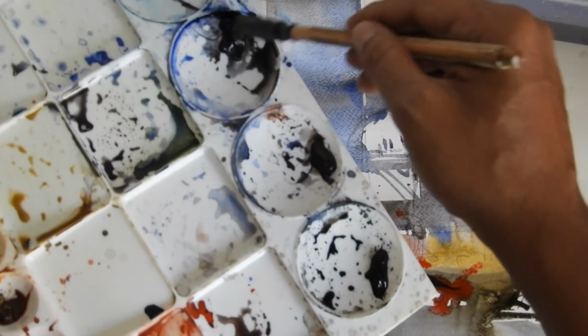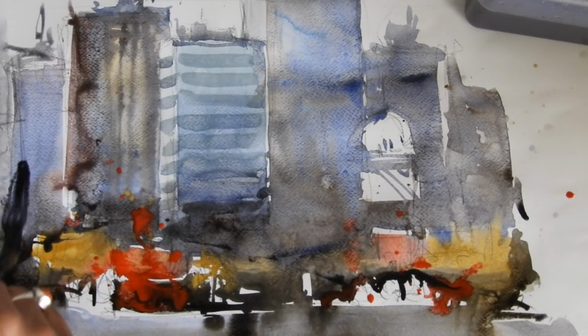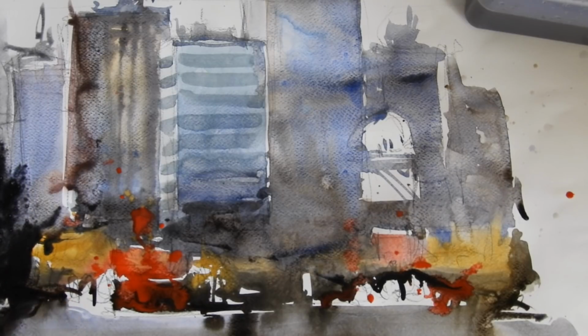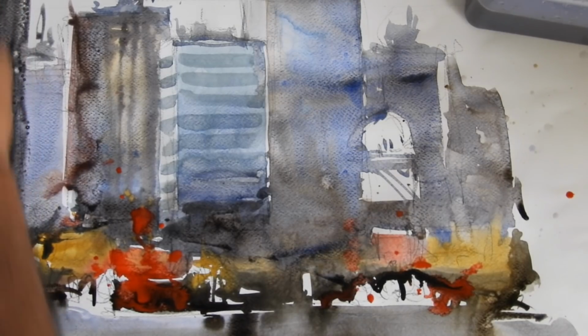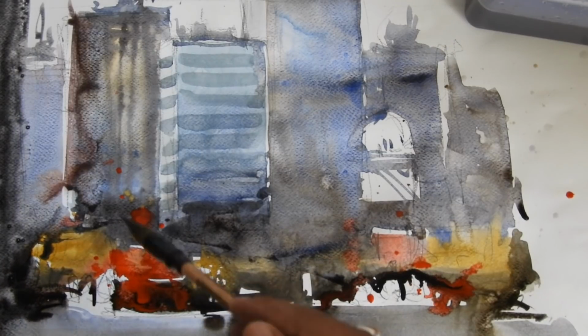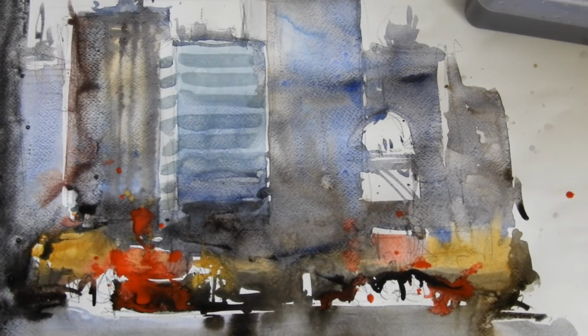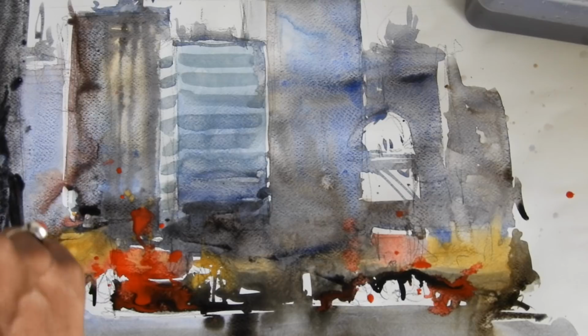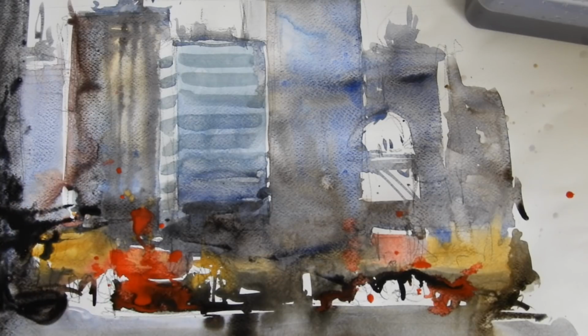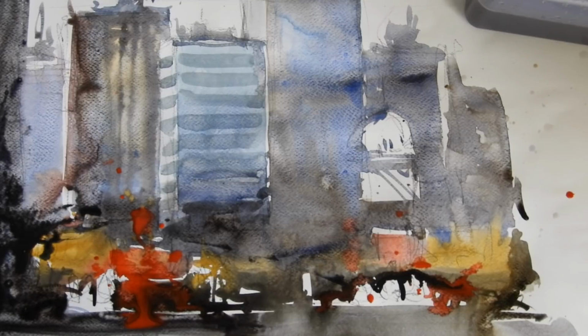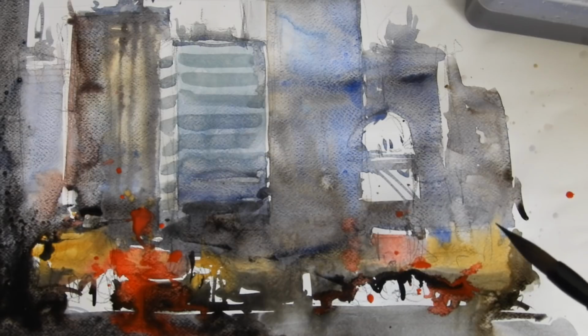Now we have to give a little more depth here. We need to compose our art, so we need to give a little depth. Play with your color, nothing more than that. It's a playful practice.